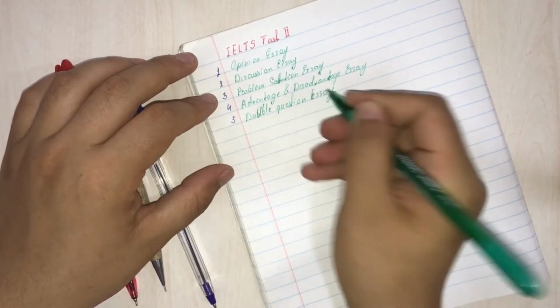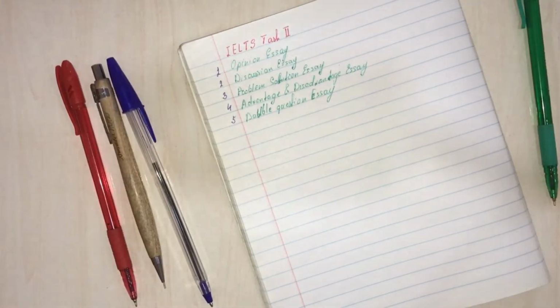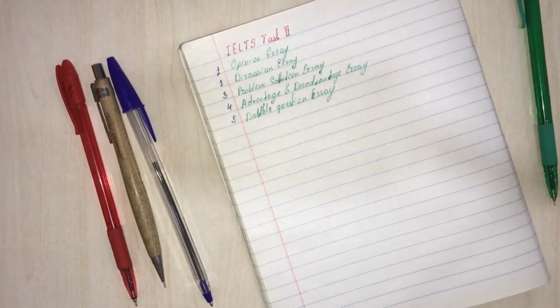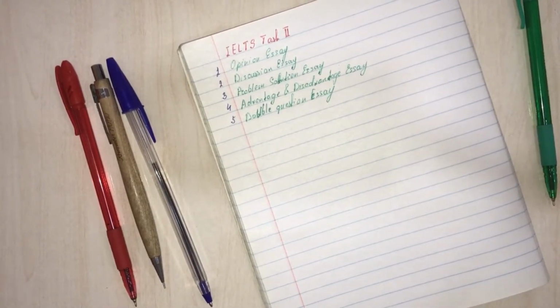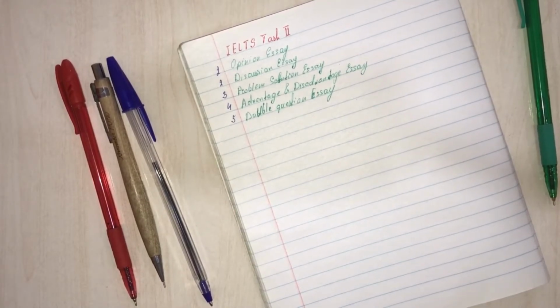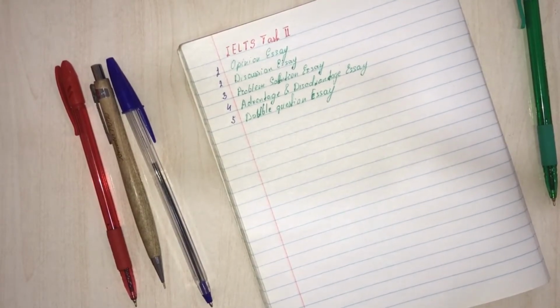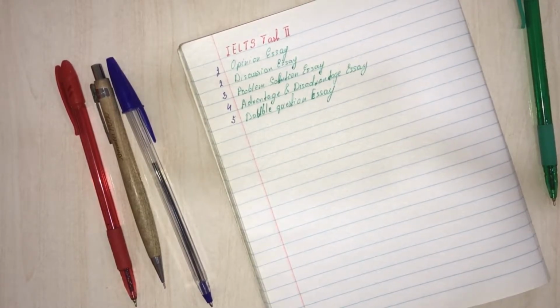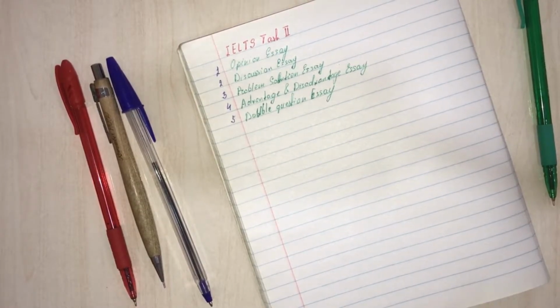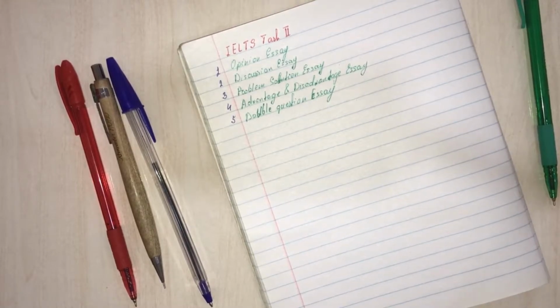Okay. So as you can see, we have 5 now. One by one, I'm going to explain them. This essay is sometimes called agree-disagree as well, or argumentative essay, and it is one of the most common types of IELTS Task 2 questions. The first part of the question will be a statement, and you will then be asked to give your own opinion about the statement.